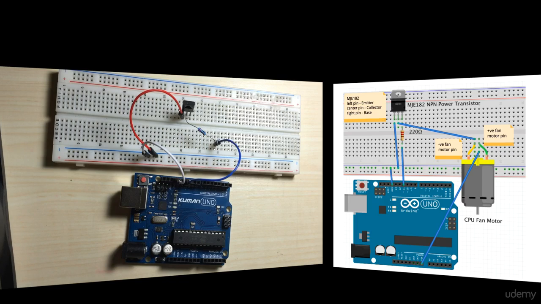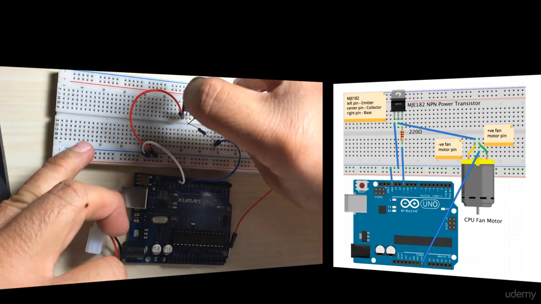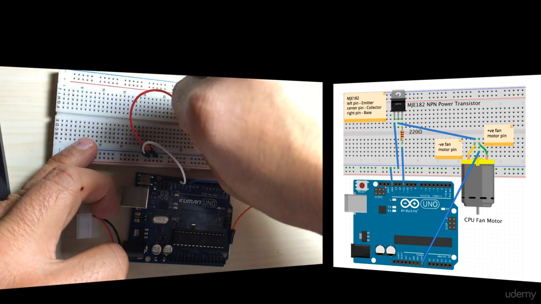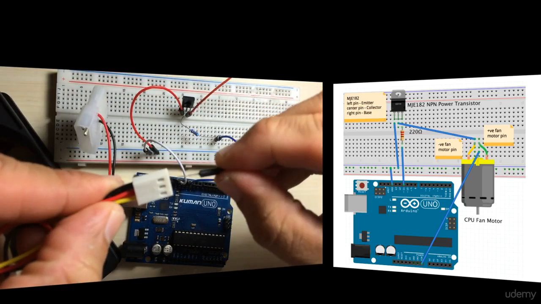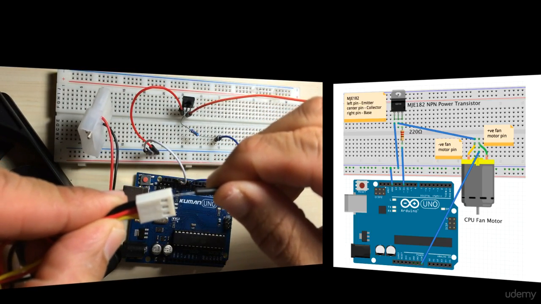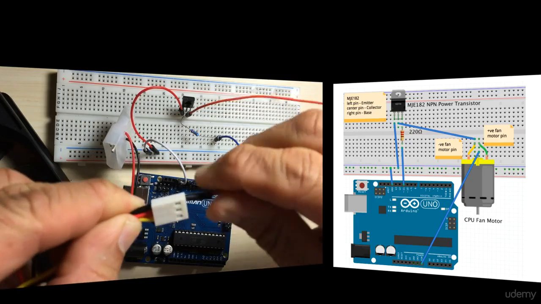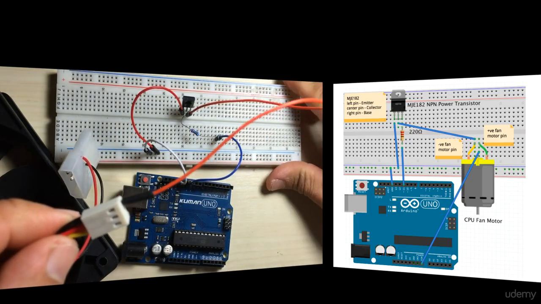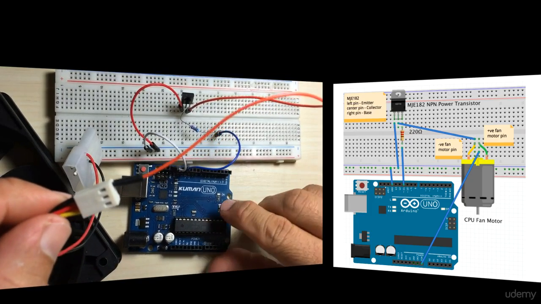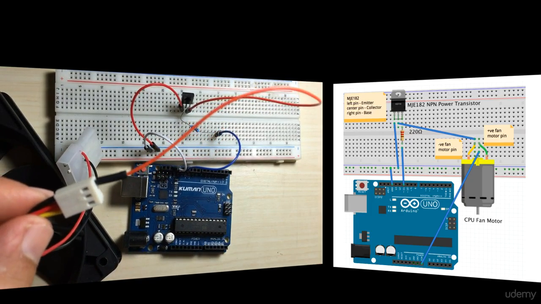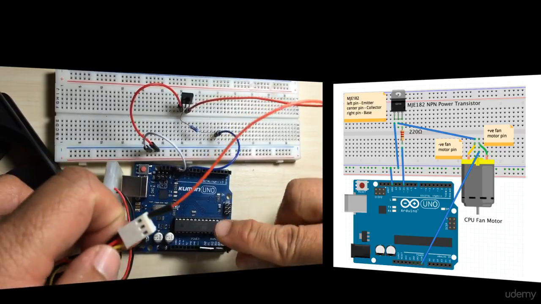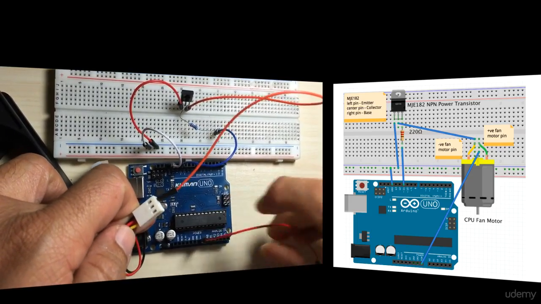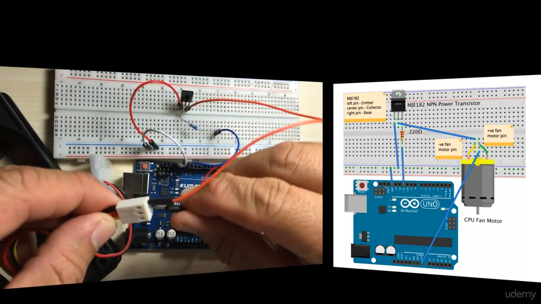So from the collector of our transistor, we're going to go to the negative of the fan. So that's the center pin. I'm going to go here to the black wire on the fan. And then finally, from our VIN on our Arduino, we're going to go to the positive pin of the fan. So VIN and the positive pin.